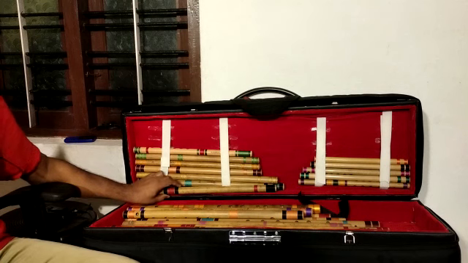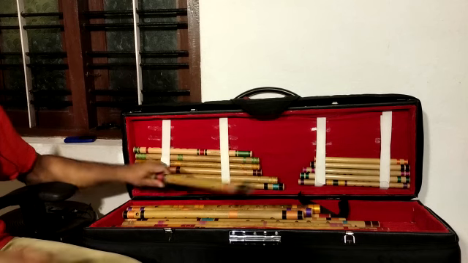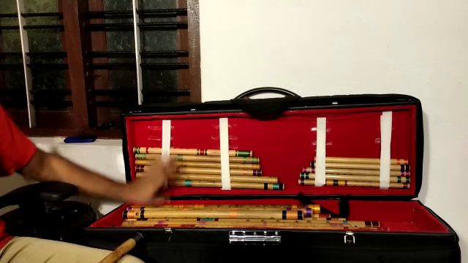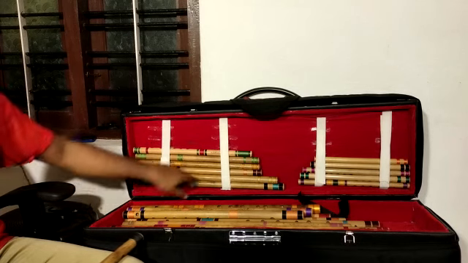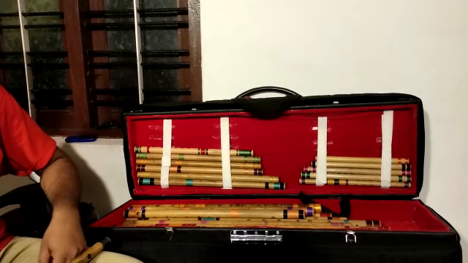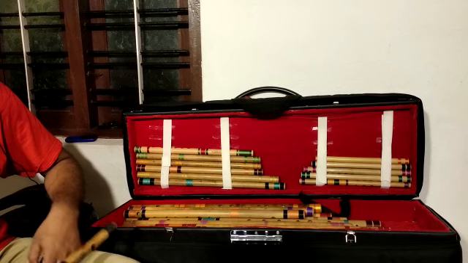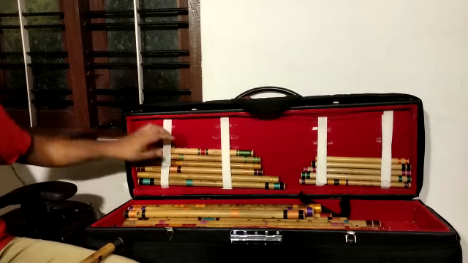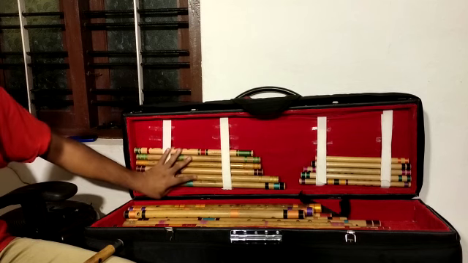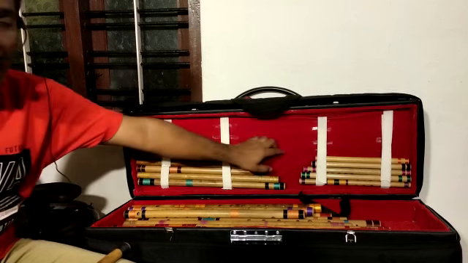Middle flutes means the mother tones of these flutes are in the middle octaves. Middle flute, again we can divide it into 2 categories. There are 12 middle flutes. These 12 middle flutes we can divide into 2 categories. First one is lower middle flute or normal middle flutes, and the second one is upper middle flute.